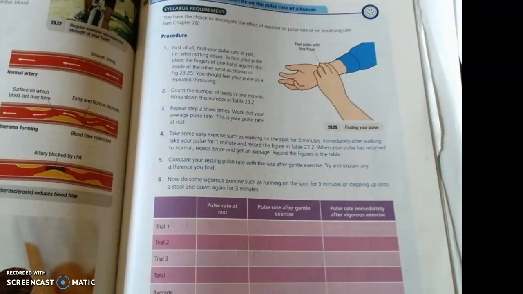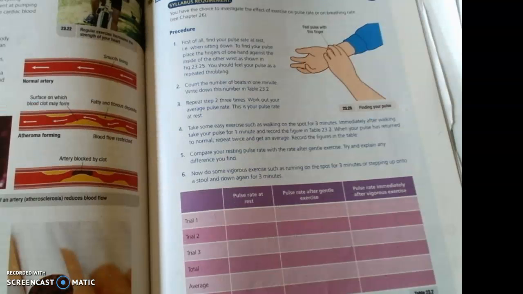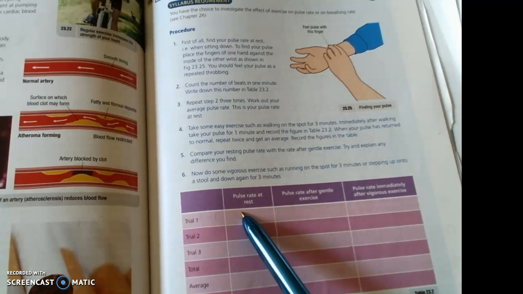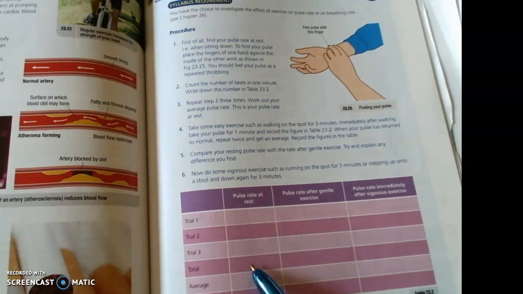Now obviously you can't just do it once and hope to get something accurate. So you can see down here you have a table. You do it at a resting pace, that's the 71 I got. You do that 3 times and get yourself an average. So what is your average resting pulse rate?